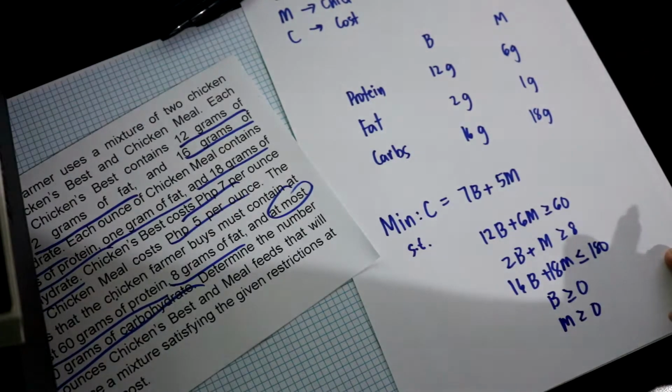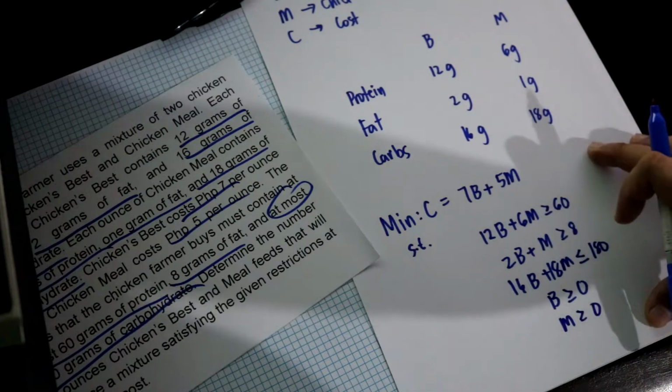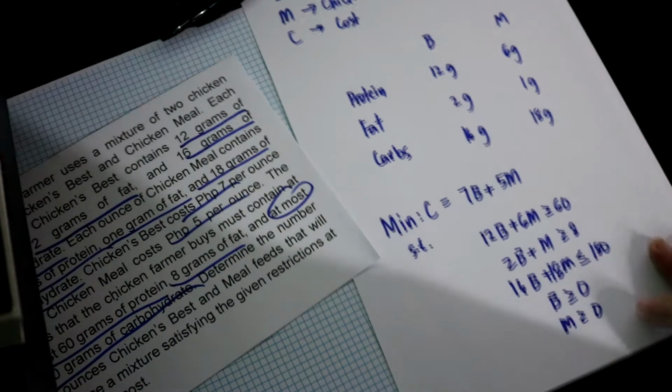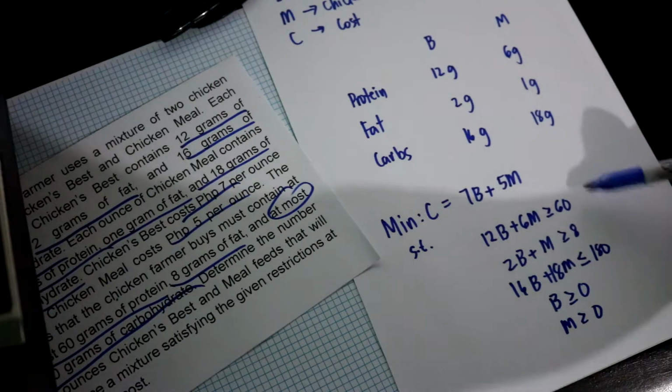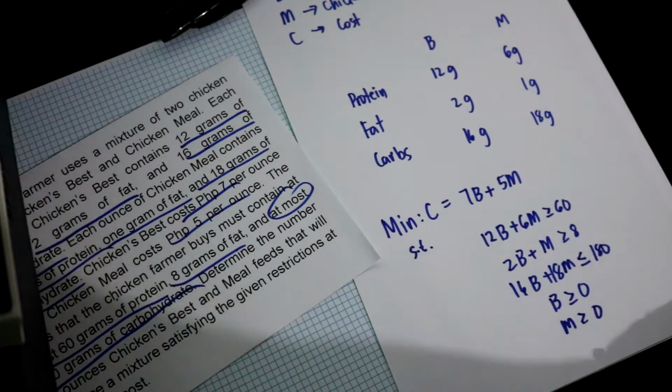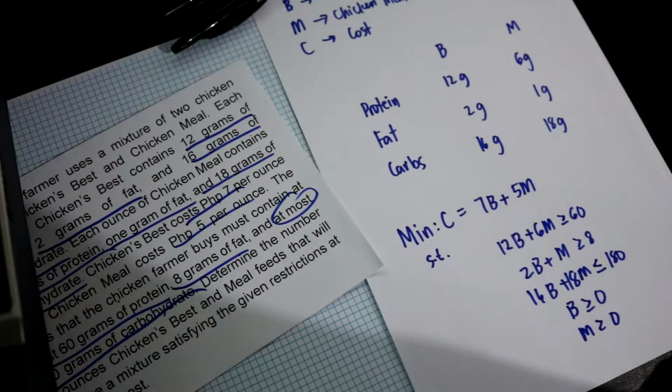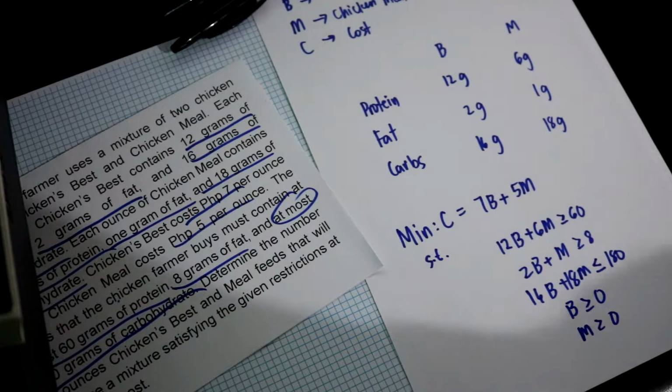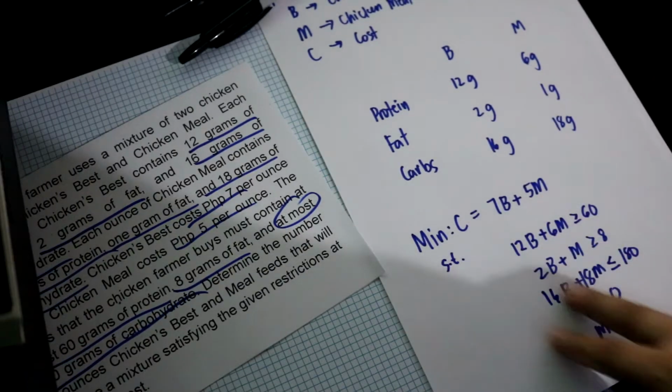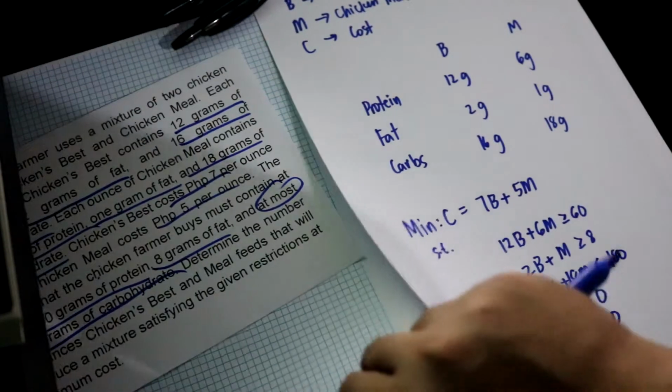Okay, so this is our linear programming mathematical model. We have here the objective function and the constraints. Now we are ready to plot these constraints into the Cartesian plane.